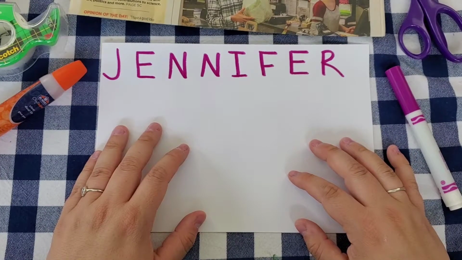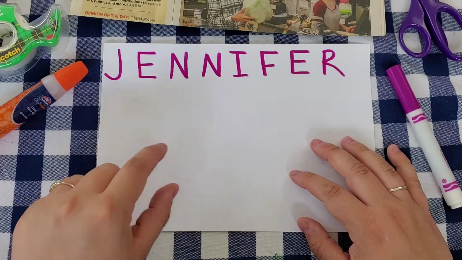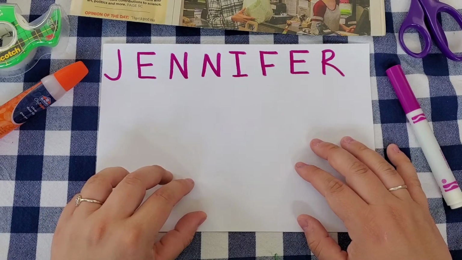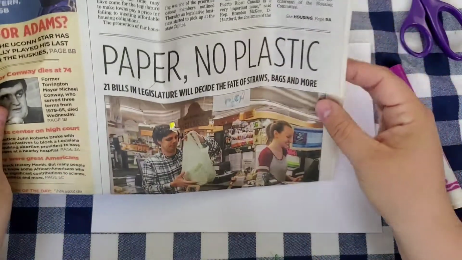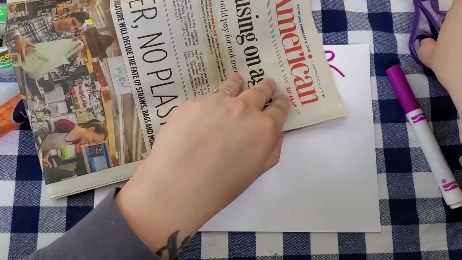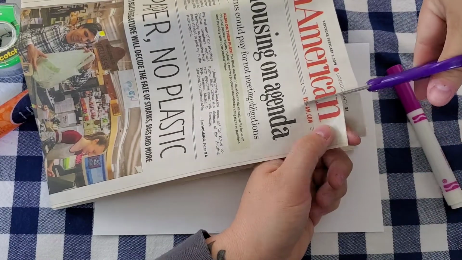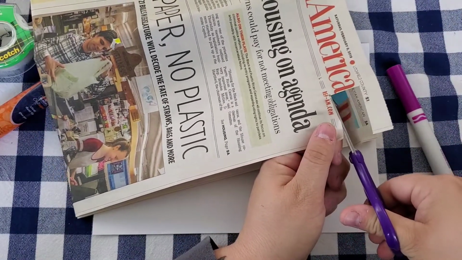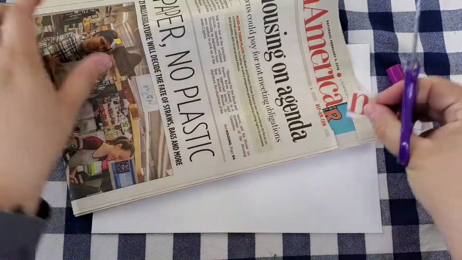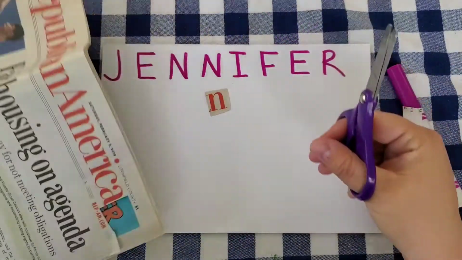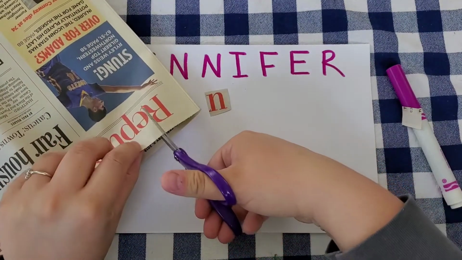So I'm going to look for the letters first. I'm going to line them up, and then I'm going to glue them down after. So while I'm looking for my letters, I want you to be looking for your letters. I have on some working music, and I'm going to start in the newspaper because right away I see an N. N down, and I also see an E over here.